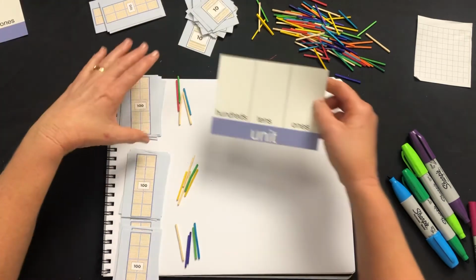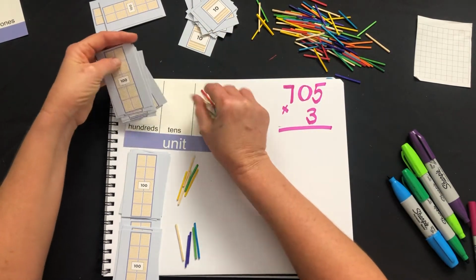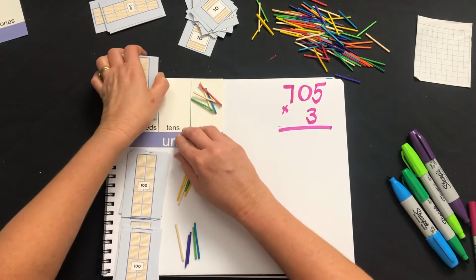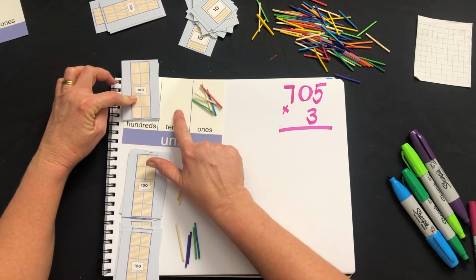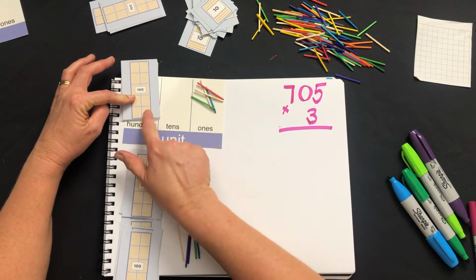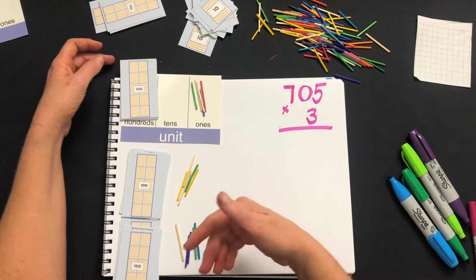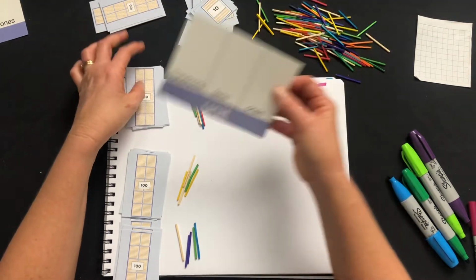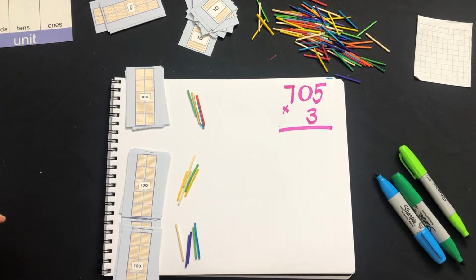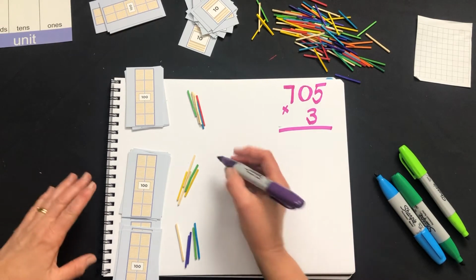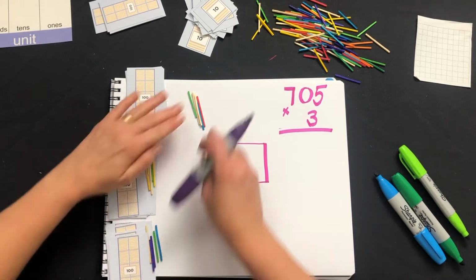But of course, if we think of our place value system, 0 is a placeholder. It lets us know when we're using our digits to represent a number that if we have a 7 followed by a 0 and then a 5, that 7 is the hundreds. The 0 tells us there are no tens. So, as we have done with previous multiplication problems, we're going to represent 705 times 3 as a rectangle. A rather small rectangle this time.